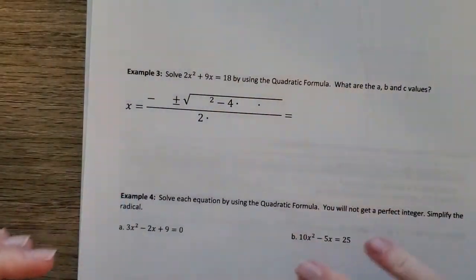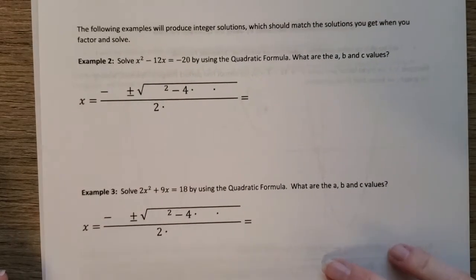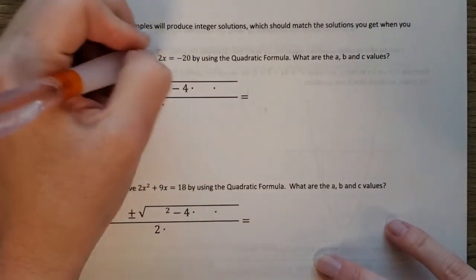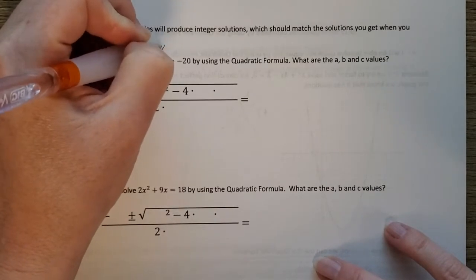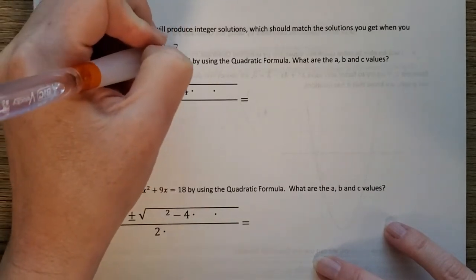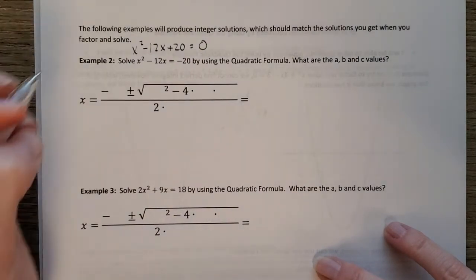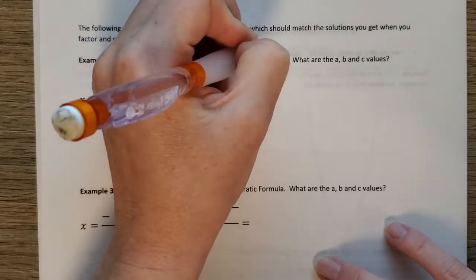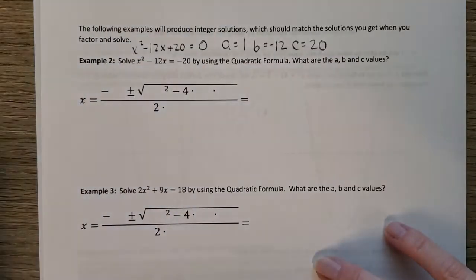Okay. It says the following examples will produce integer solutions, which match the solutions you get if you factor. So if you did want to check these, you could factor and solve and make sure they're the same. First thing is to make sure our equation is in standard form. So we need to keep the x squared where it is, the minus 12x where it is, but we need to add 20 and make it equal to 0. So we have to get in standard form. And then we need to say what is a, b, and c. A is 1. B is negative 12. And c is 20. So we found our values.